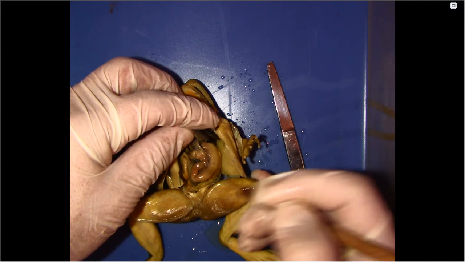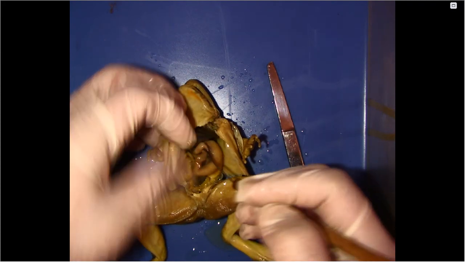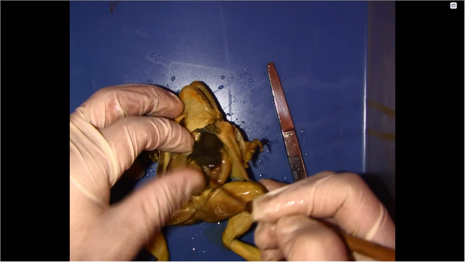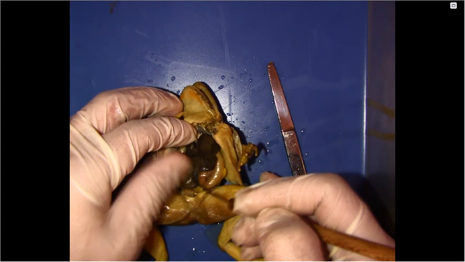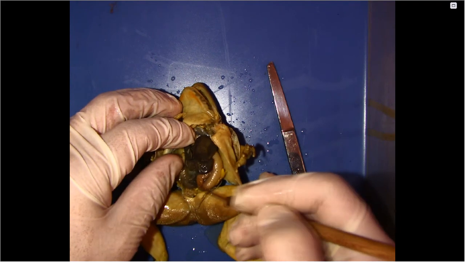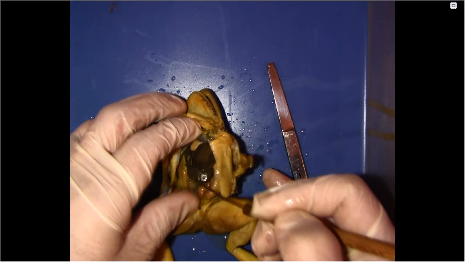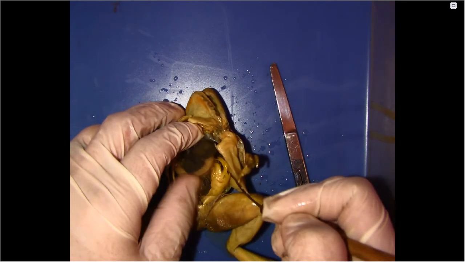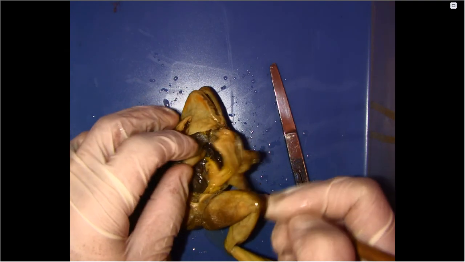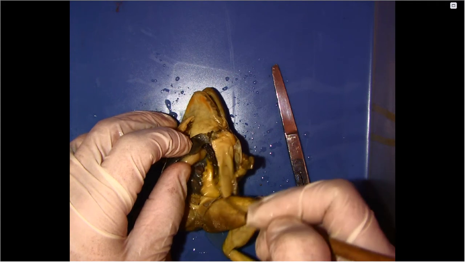And then from the stomach, you go into the small intestine. That wraps around here. Then you have your large intestine down here, and then eventually leading out the exit. These little noodle-like things here are your fat bodies.